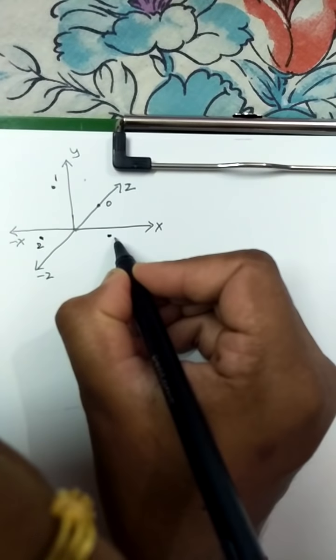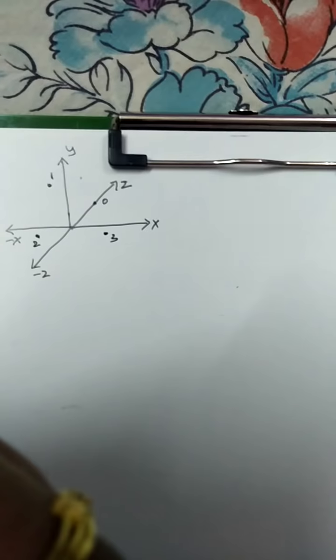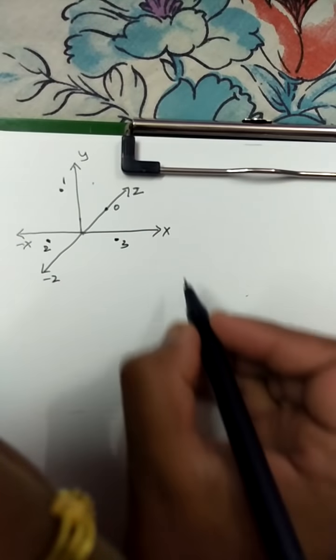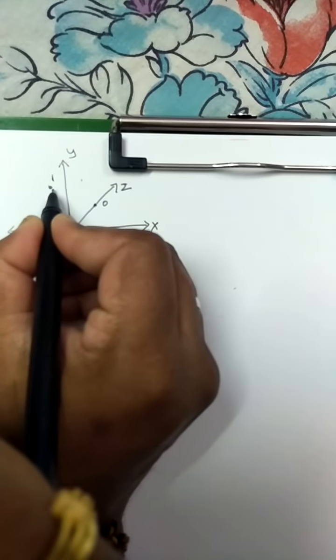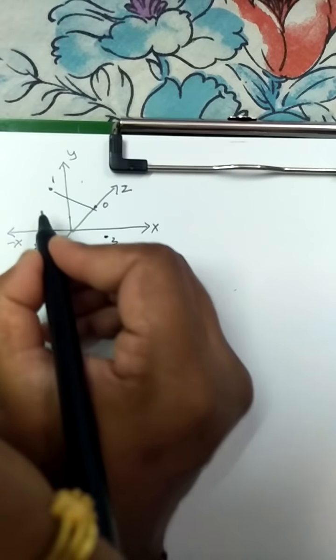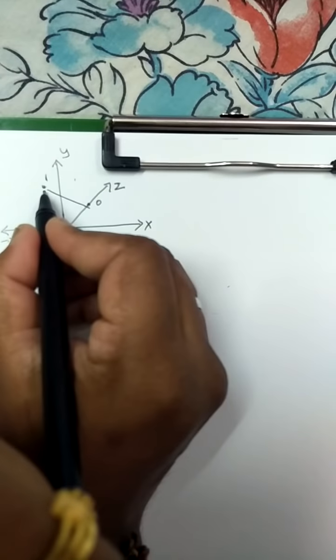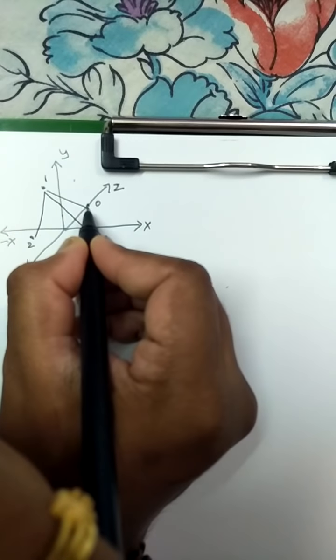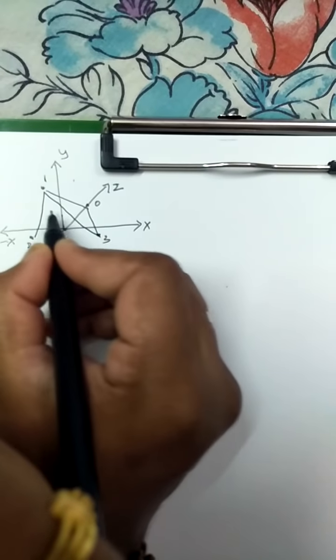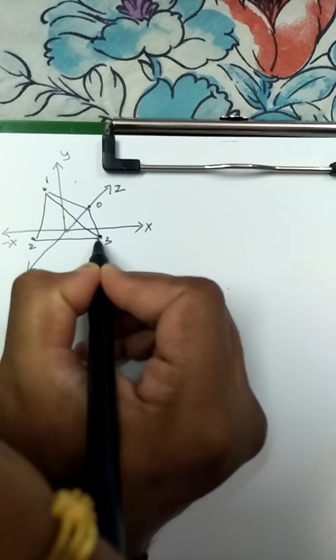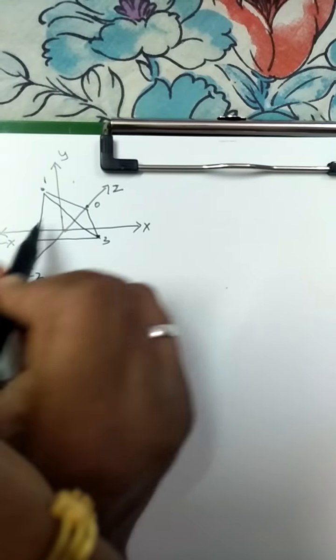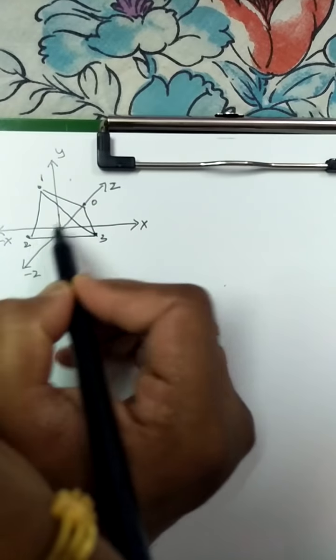This is second, this is third. So if I join this now, this will be one face, this will be the second face, and the third face is 1, 2 and 0.